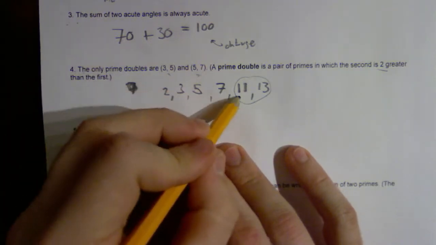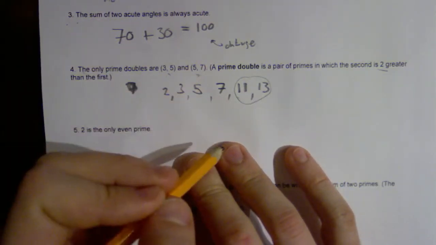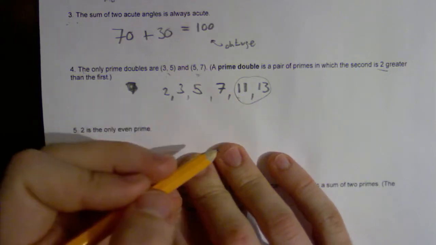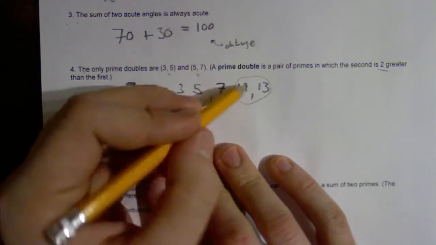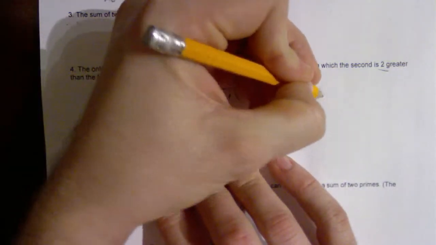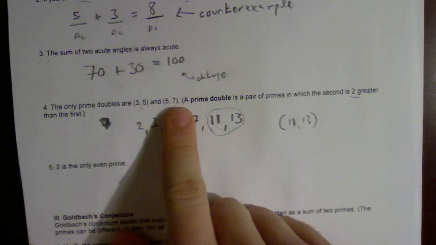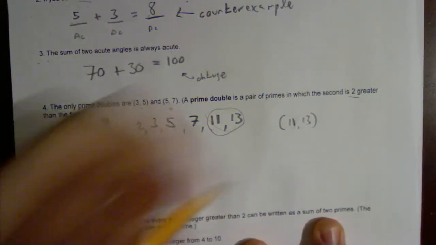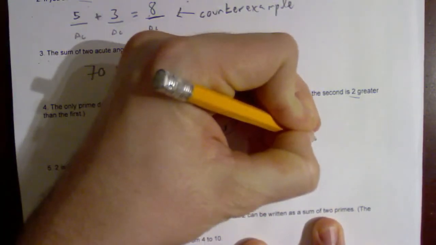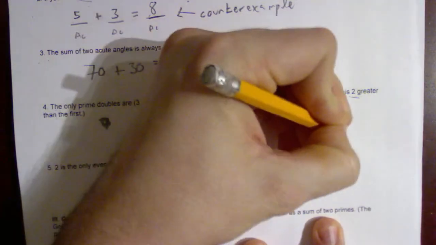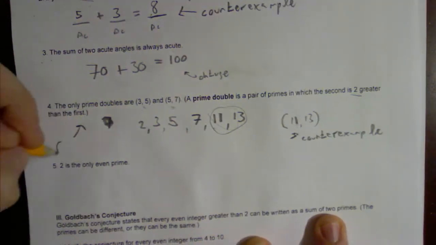If I look, 11 and 13, they're both prime numbers, and 13 is 2 greater than 11, so that's my counterexample right there. 11 and 13 are a prime double, and so that means that 3 and 5 and 5 and 7 are not the only prime doubles. This is my counterexample, and this is a false statement.